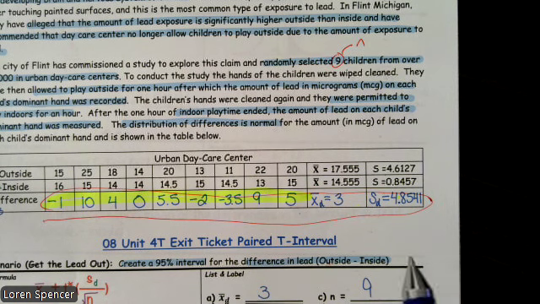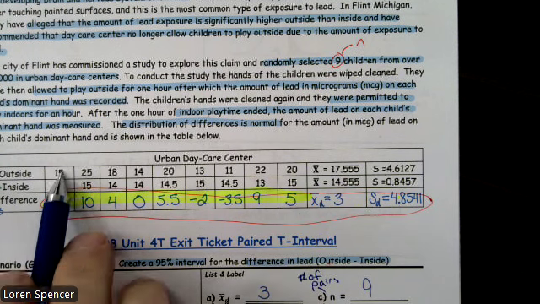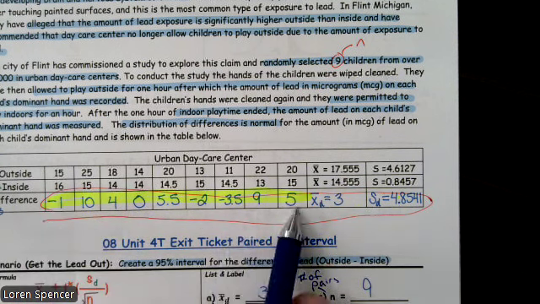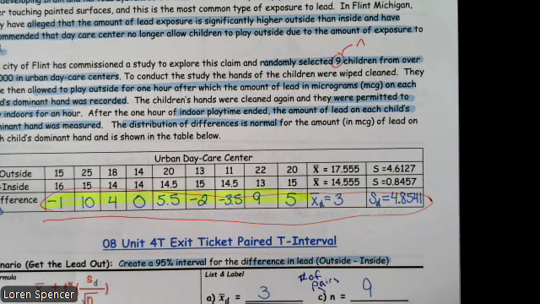Please don't forget n is the number of pairs. We're not saying that we have 27 data points or 18 data points. We're saying we have 9 because we have 9 pairs of data, because there are 9 children. Our degrees of freedom is based on the formula of n minus 1.